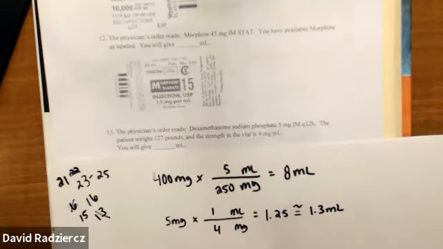So let me ask you something again. So in this case, the weight doesn't matter anything in this calculation. Correct. Okay. So in what scenario do we have to calculate the weight before we proceed? So if the question asks you to calculate a dose based, and then it tells you milligrams per kilogram, then you would factor in the weight.